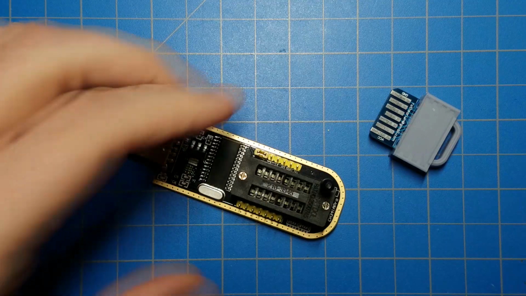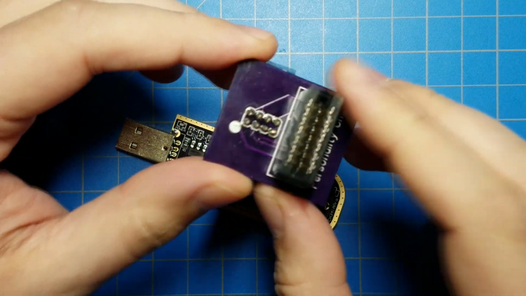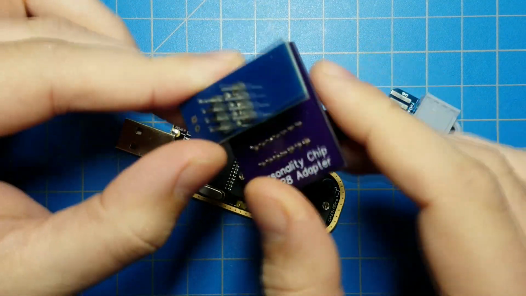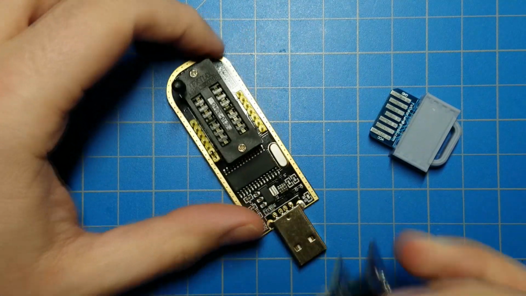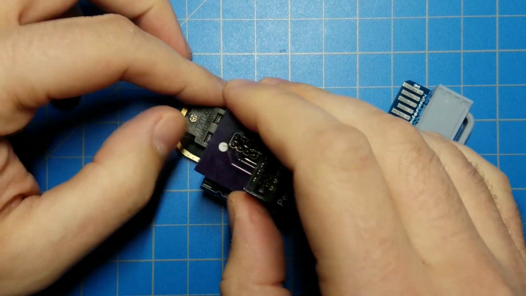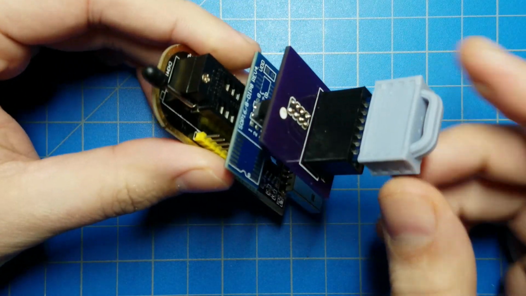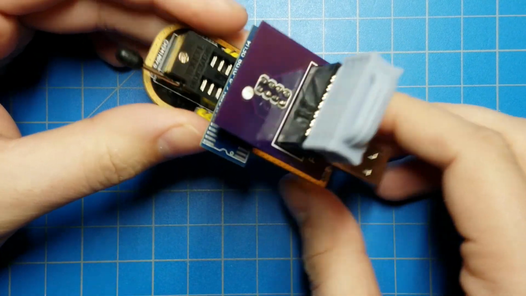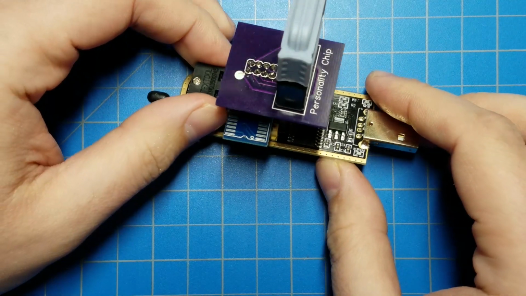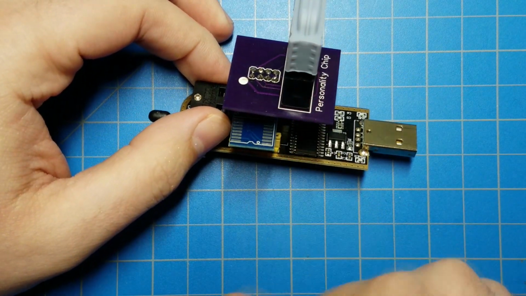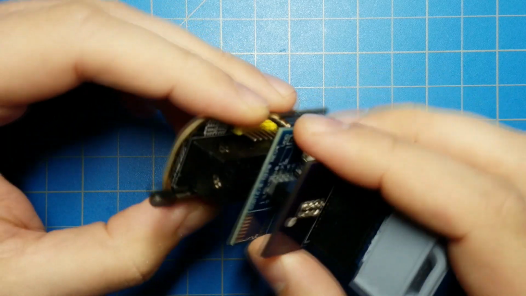And I'm going to program it using this thing, which is a little adapter I made to convert a personality chip to something you can plug into this. And it works just like that. Now, I will eventually be sharing this PCB, where you can order yourself one from OSH Park.